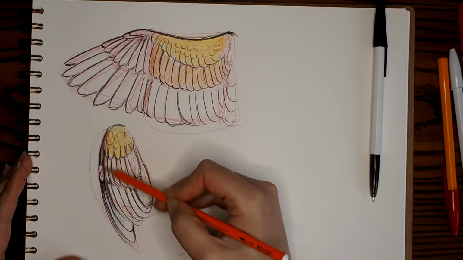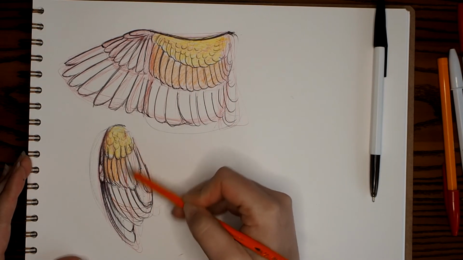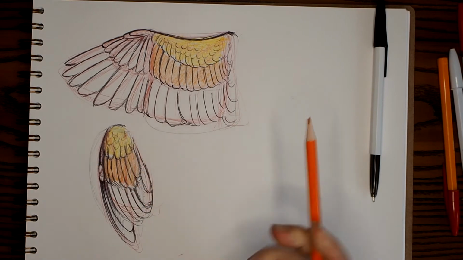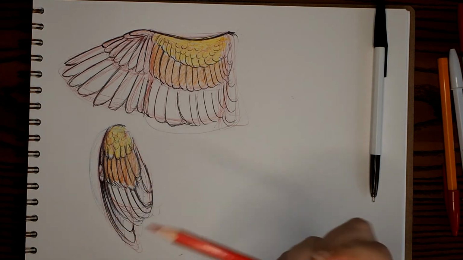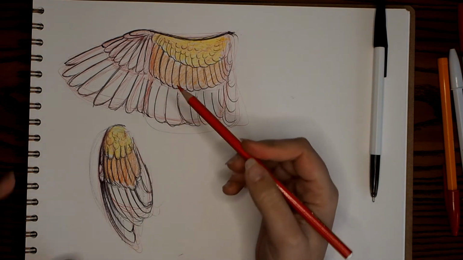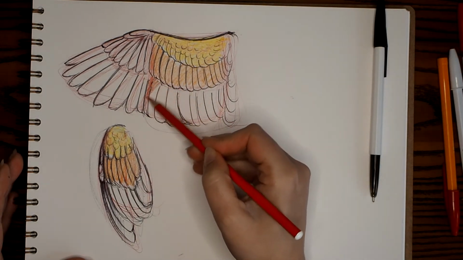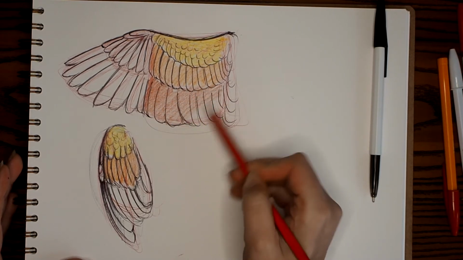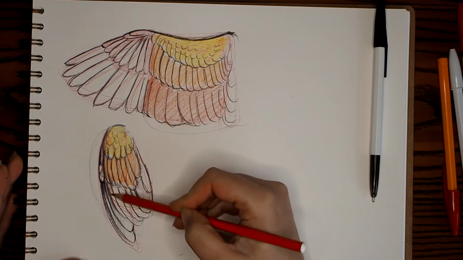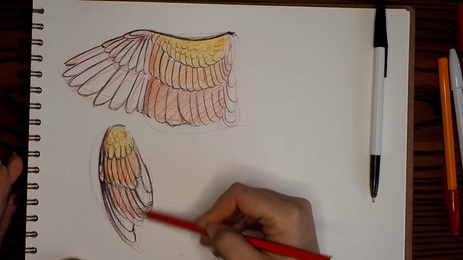And they're going to be these ones here. Going to have our secondary feathers, which I'll do here in red. And these are your secondaries here.